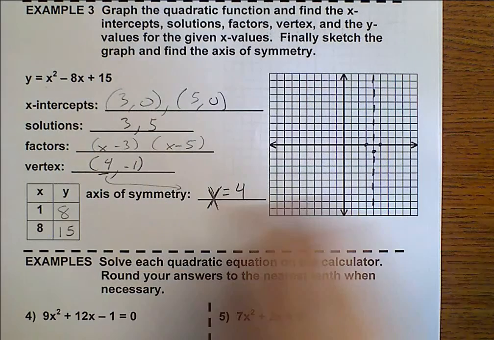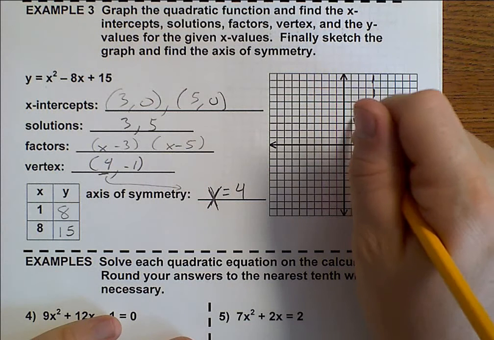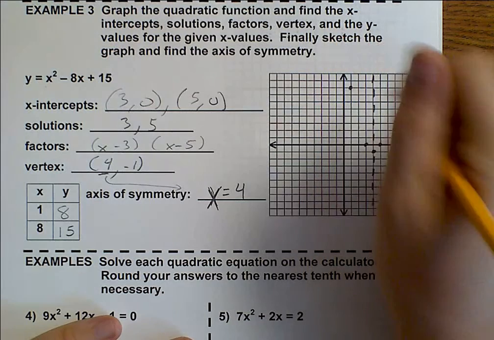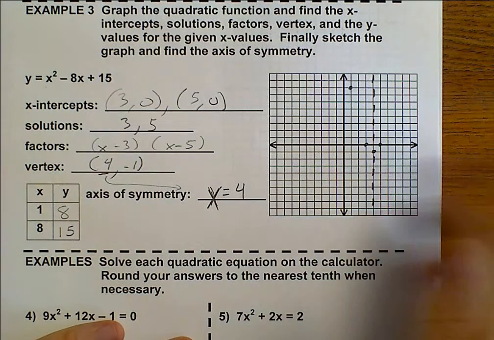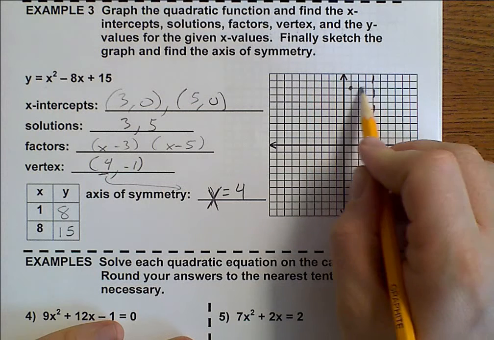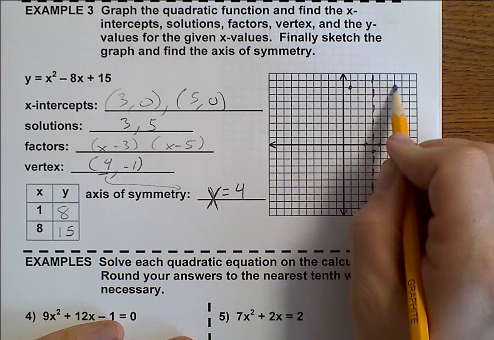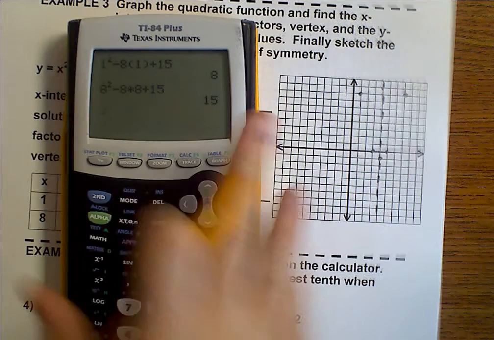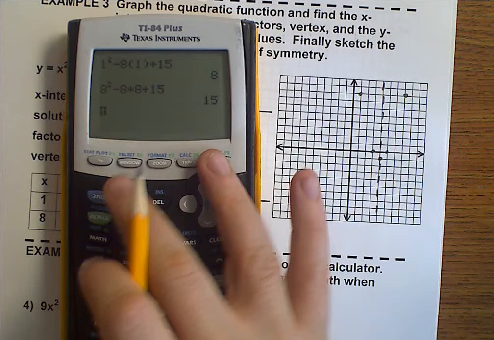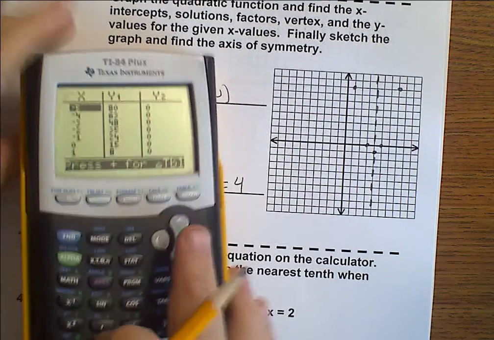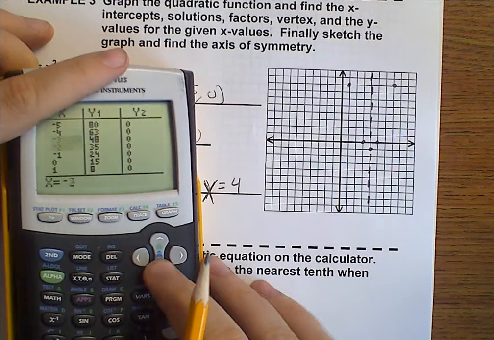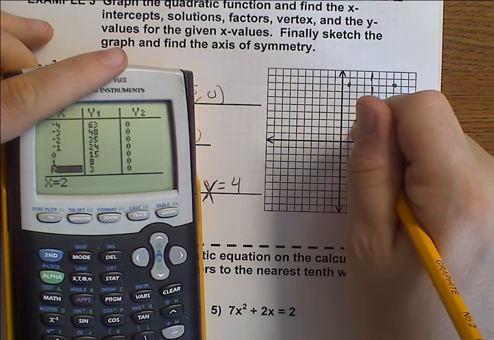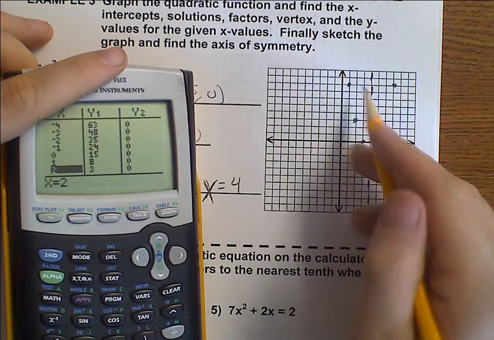1, 8. 1, 2, 3, 4, 5, 6, 7, 8. I can't plot 8, 15. But I can go ahead and, this is 1, 2, 3 over, 1, 2, 3 over. Plot that right there. I can even go to, instead of going to graph, go to table and pull up some other values here. So for instance, 1 was 8, 2 was 3. And I can just copy that one over.